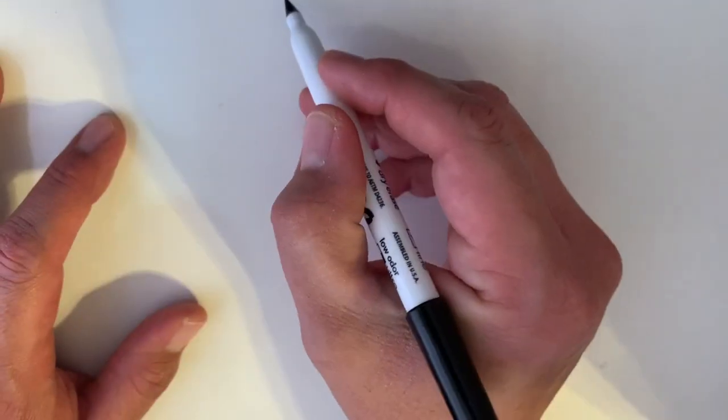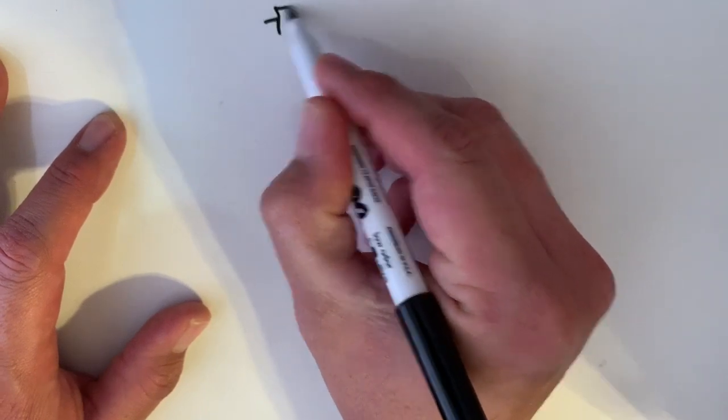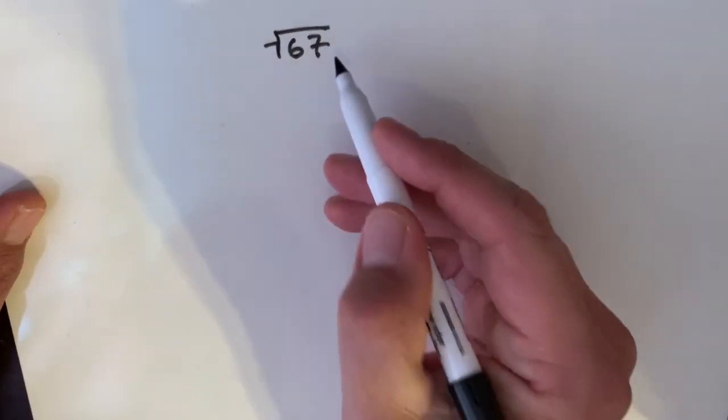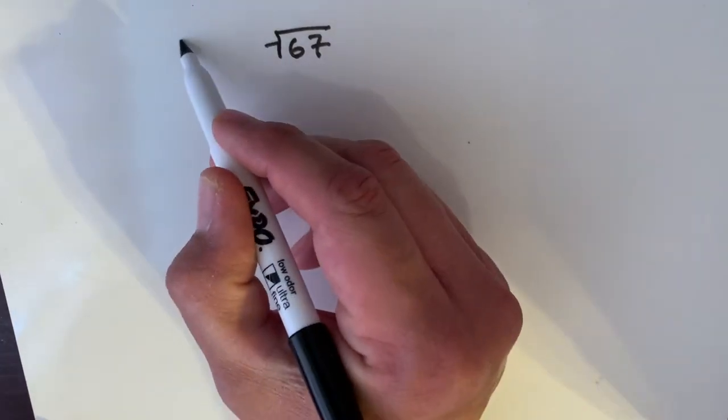Okay. So let's think of a number like 67. The square root of 67. So this one's a little tough because the square root of 67, first of all, is not a perfect square, right? There is no number that I can multiply times itself that gets me 67. There's a number that I can multiply times itself that gets me 64. So 64 is a perfect square, right?